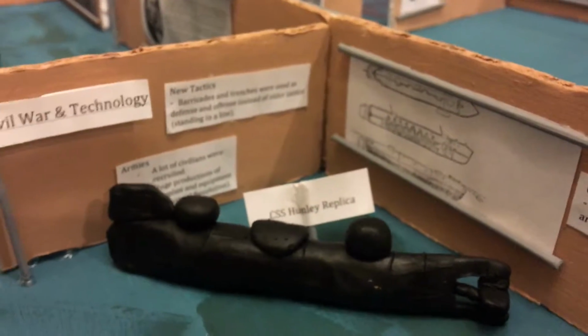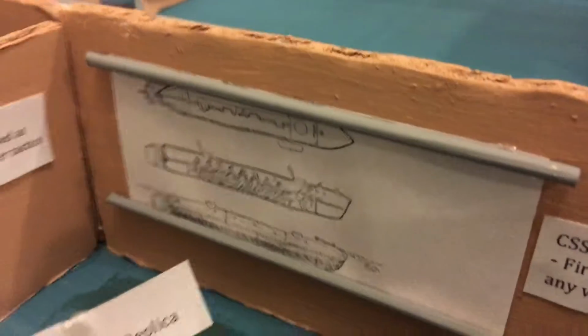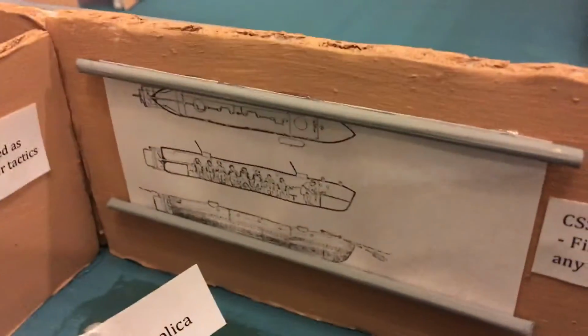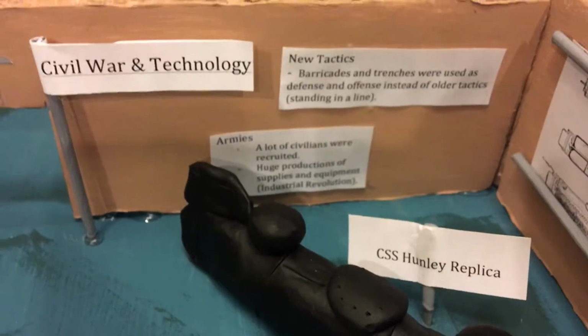This is the CSS Hunley replica. There's an image of how it was submerged and operated. Here's an actual image of the submarine, the replica, and then you have new tactics and armies of the Civil War.